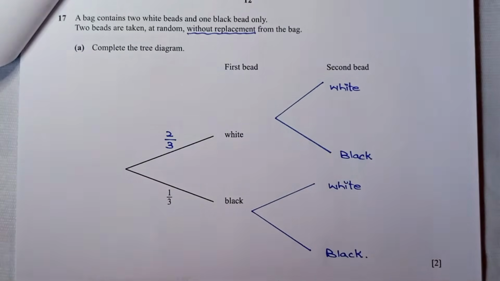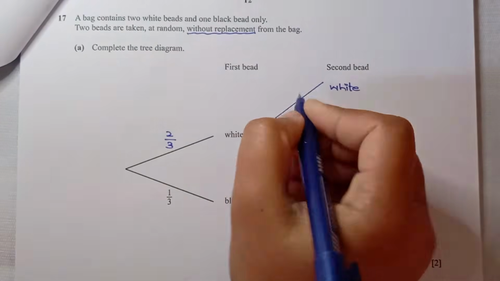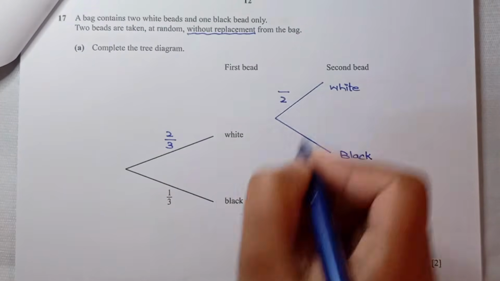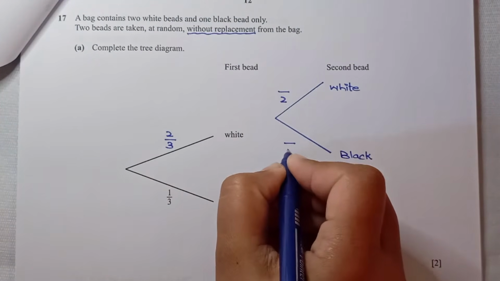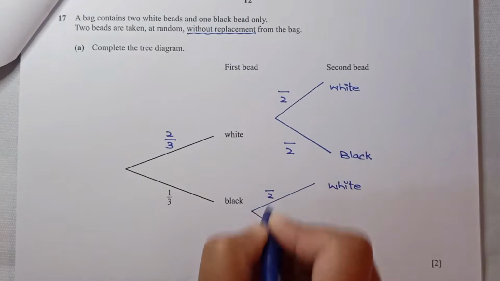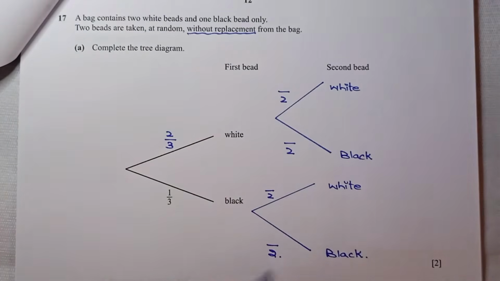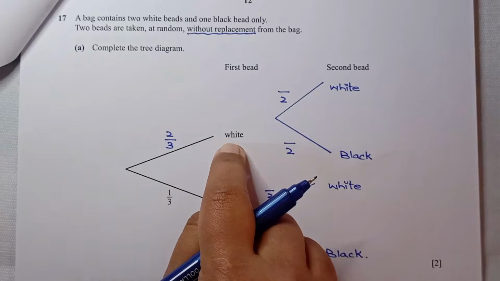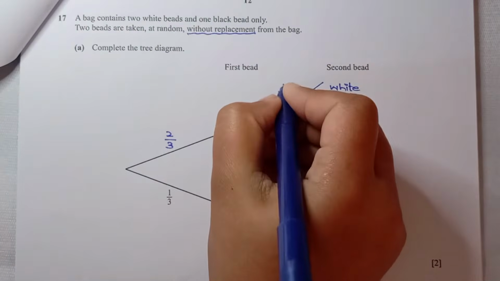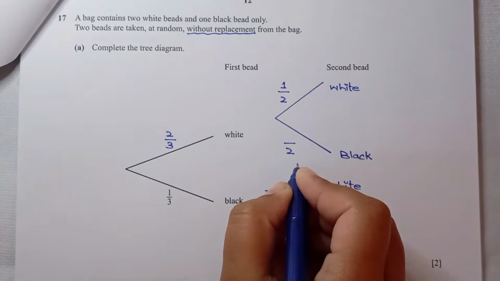Now without replacement, it means the denominator must be 2 this time. It divides with 2, and this divides with 2. They took one white, 2 are white, one white is left, and the black stays the same.